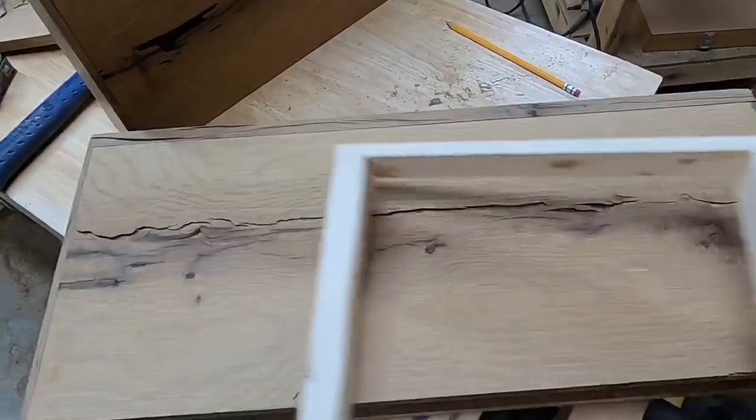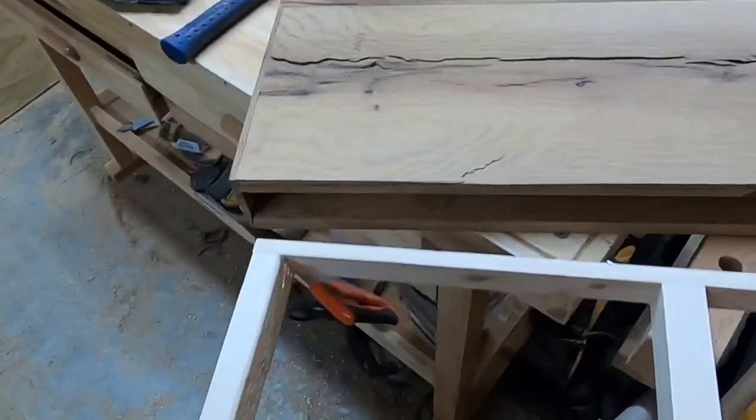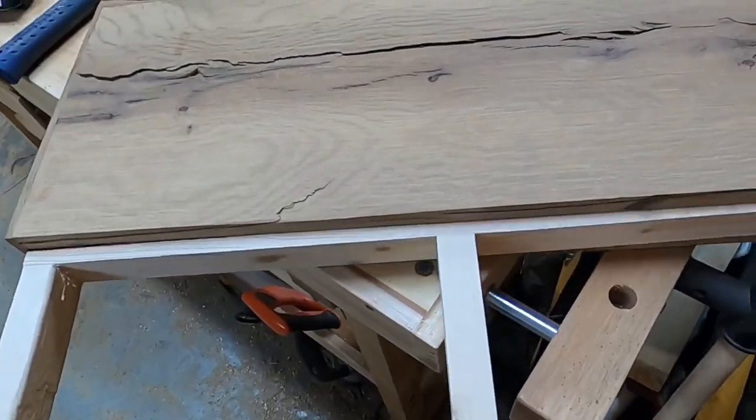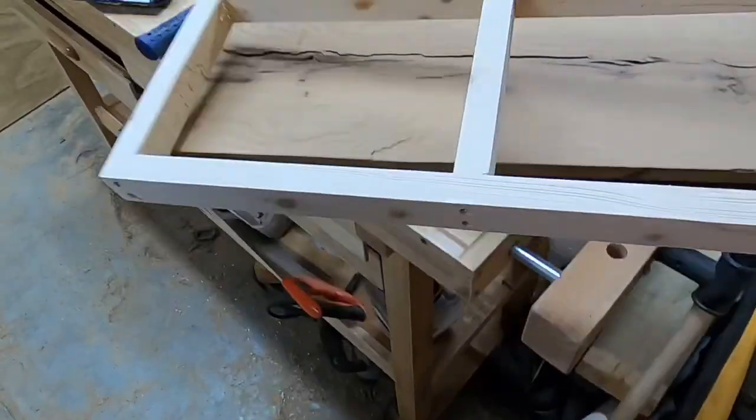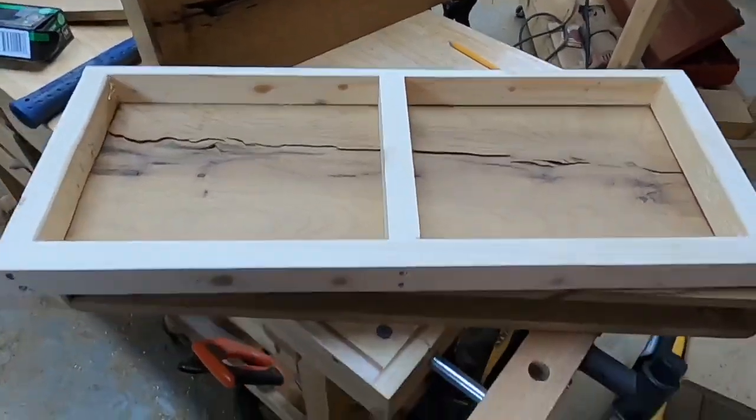Got a little wood products demonstration here. Got a little Tiger King, 200-year-old post oak floating shelves that we're putting together here. So that'll go on the wall and slide in there. It'll just look like a shelf floating on the wall.